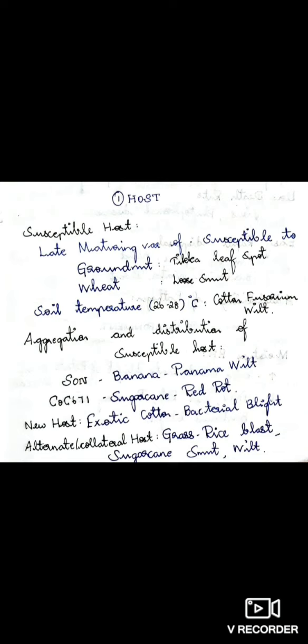Wilt affects the xylem. If the xylem gets affected, the water transport is stopped or disturbed, right? So automatically the plant starts to wilt, it starts to droop.